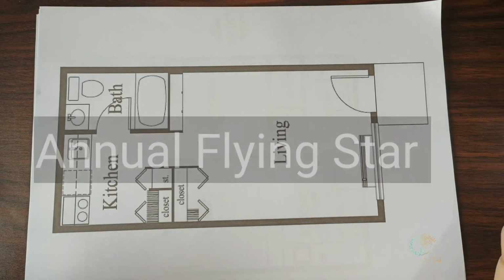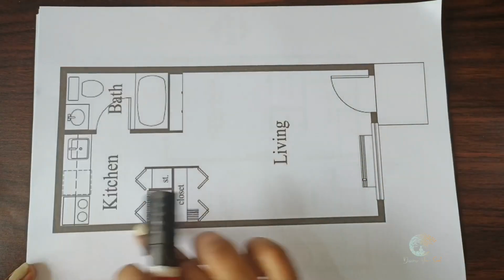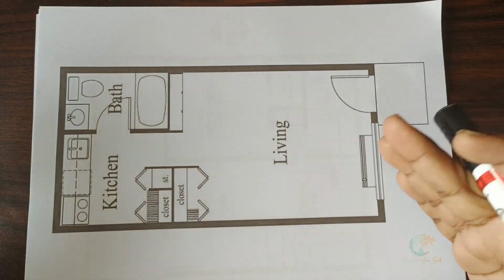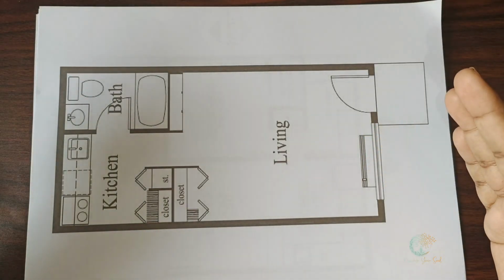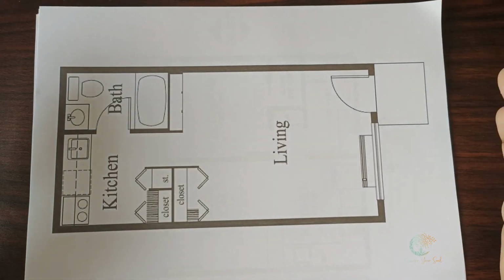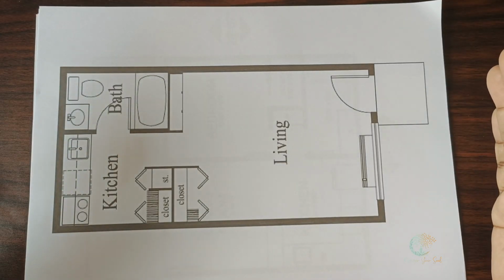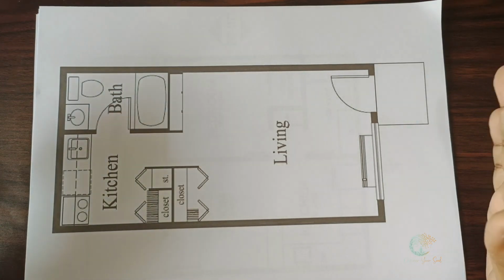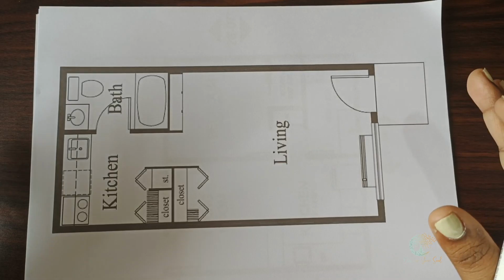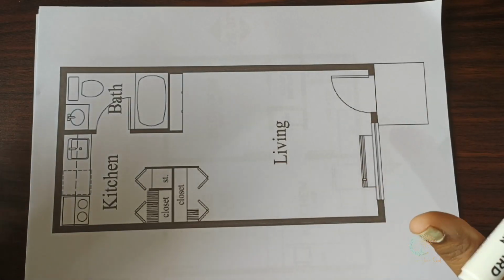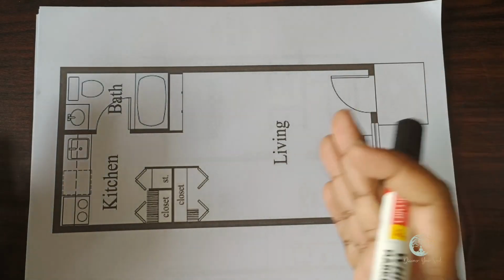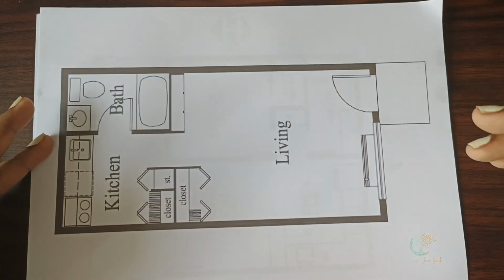So I've taken a very simple floor plan over here, which is rectangular in shape. Most houses fall into rectangular or square shapes. Very rarely will you see triangle or oval or circular; those mostly come in commercial buildings when they want to make fancy buildings. Most residential spaces fall into this. Some residential spaces are irregular, and we are not covering that right now because it's beyond the scope of this video. So we are looking at a very simple space with the living room, kitchen and bath.